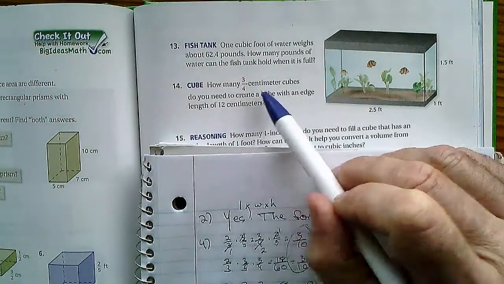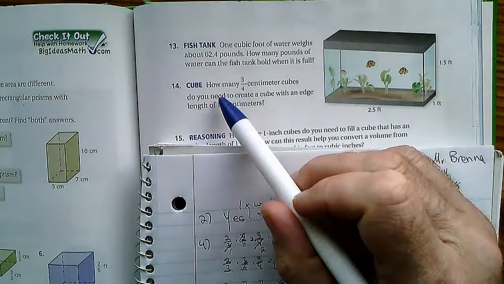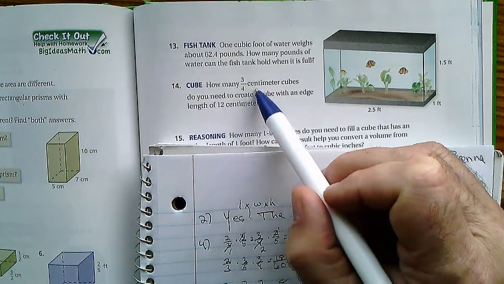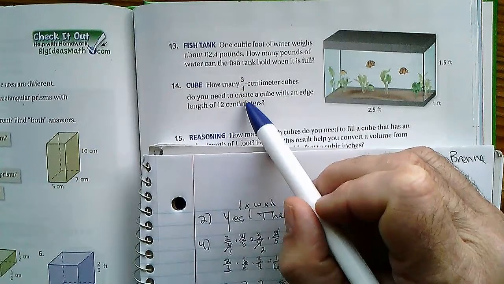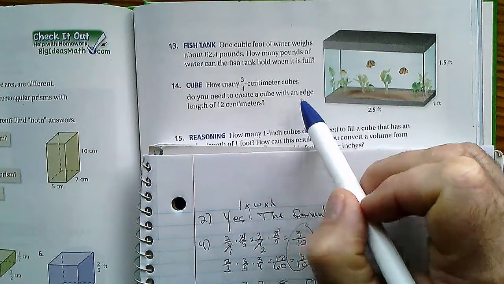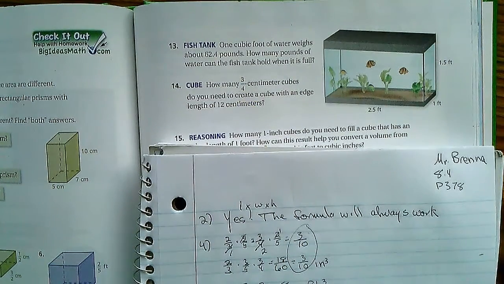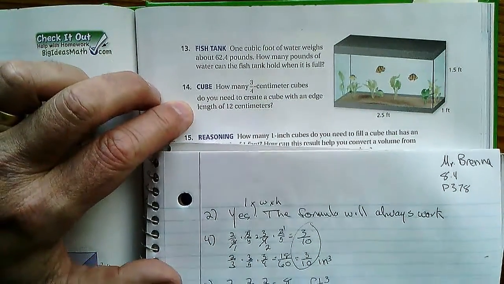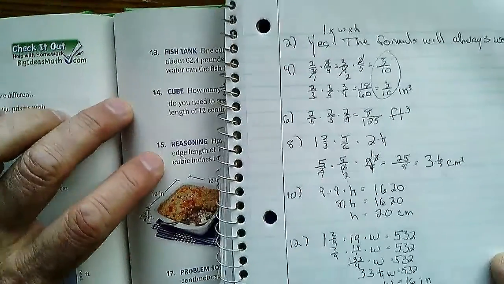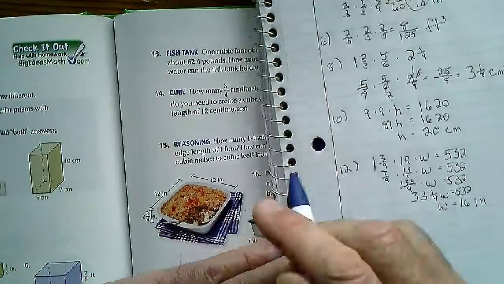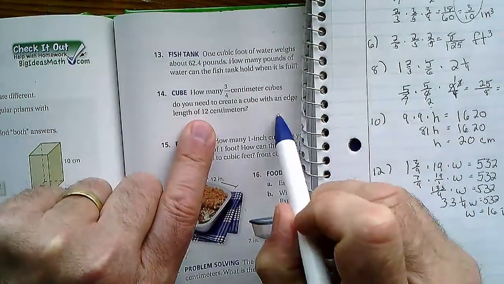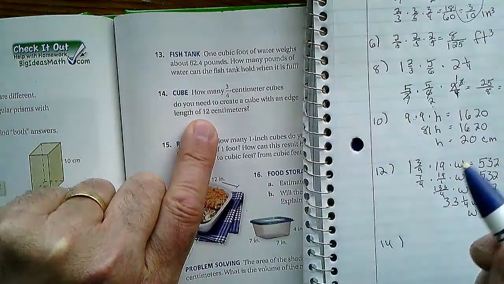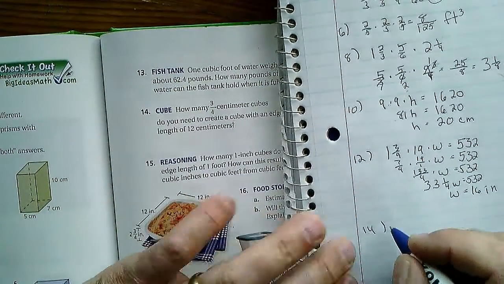Oh, this is the fish tank. I wish we could do this. I love the fish tank problems. How many 3/4 centimeter cubes do you need to create a cube with the edge length of 12 centimeters? So let's see. I know that if I've got a cube, that's important, and one edge is 12 centimeters, then all the edges have to be 12 centimeters.